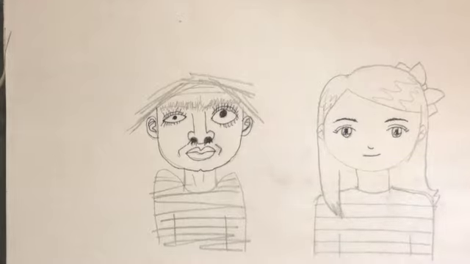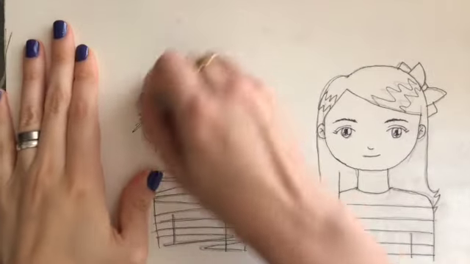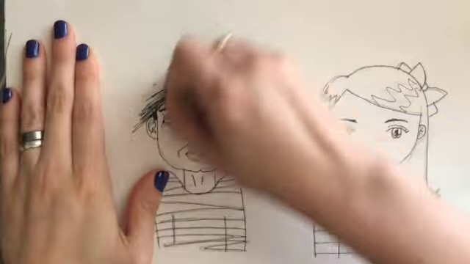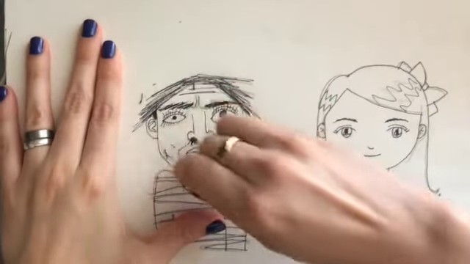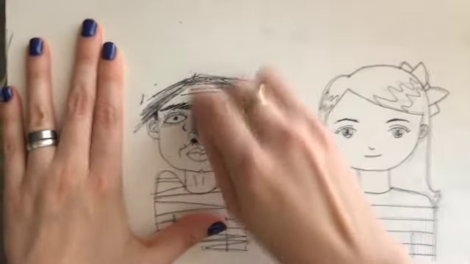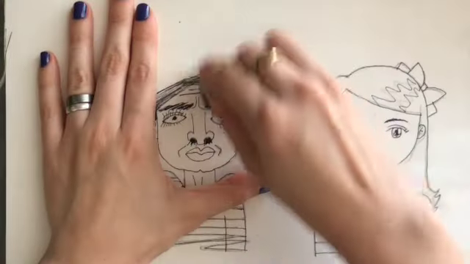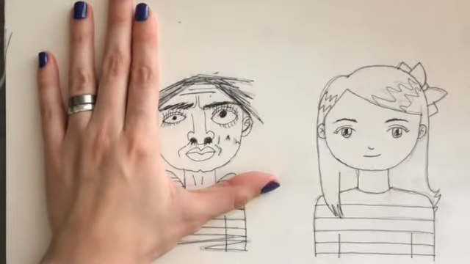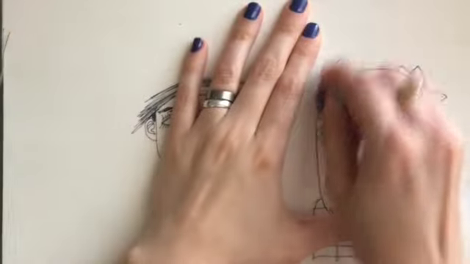This is a step that you don't always have to do, but I really feel that it's satisfying when you have traced everything with a pen and then you get to erase your pencil lines. That way you don't get to see them anymore and you can just focus on the pen, the ink lines.